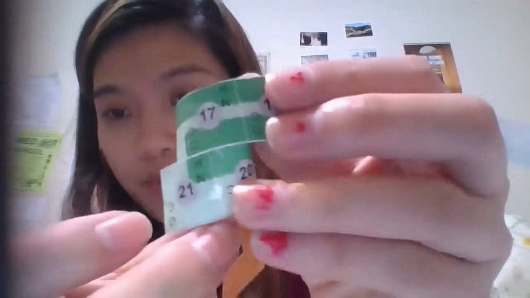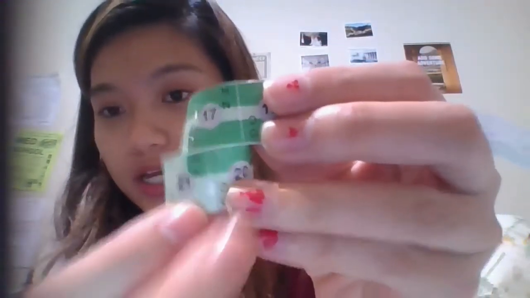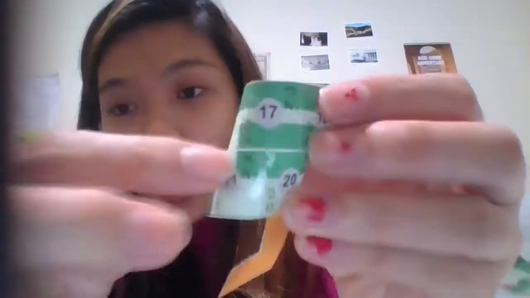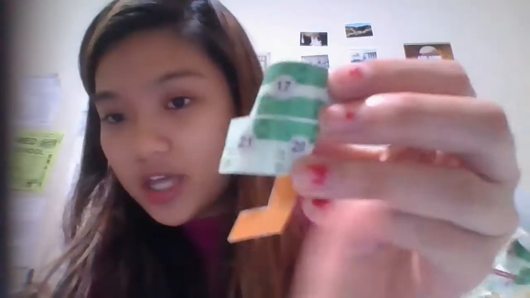Now on the other side, you are going to create another alpha helix starting with residue 17 and 21. Keep creating these hydrogen bonds until you reach the end of the dark color.